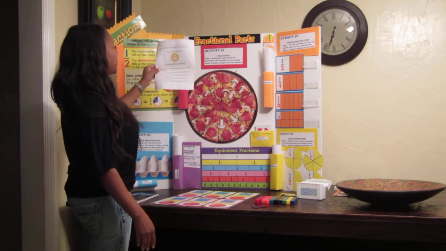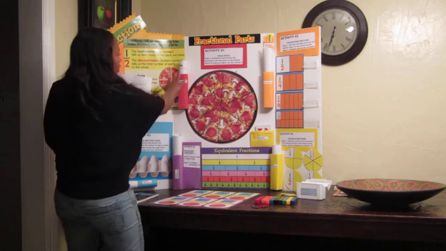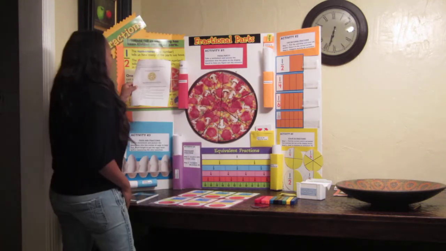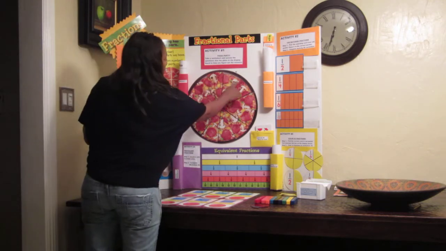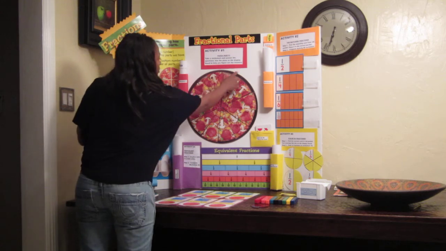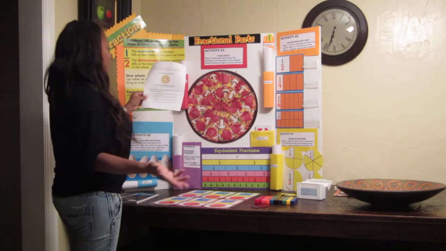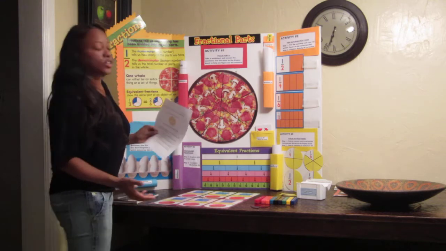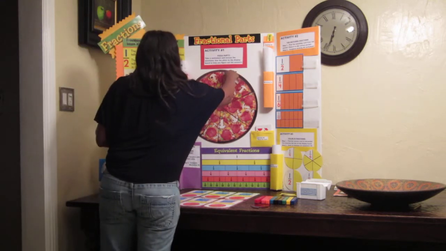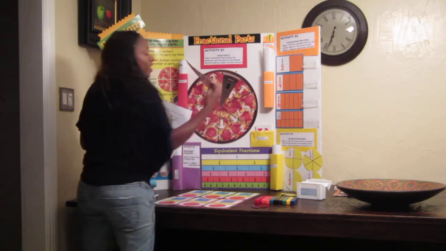Here is your birthday pizza with 12 slices. 12 slices on the board here. Count the slices of pizza. They'll start counting them. They'll learn that there's 12 slices. I have an arrow here so they won't get confused. Okay? For question number 1, if we took 1 slice of pizza, what would be the fraction? So I have each slice on Velcro. They can take it right off.